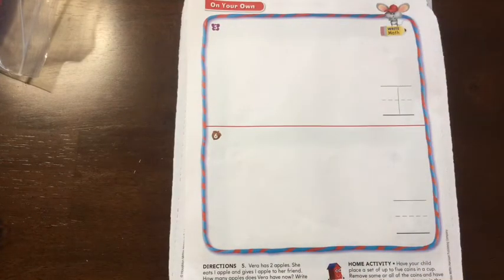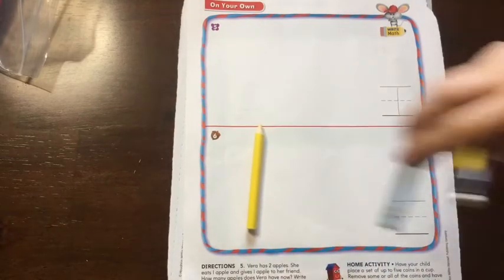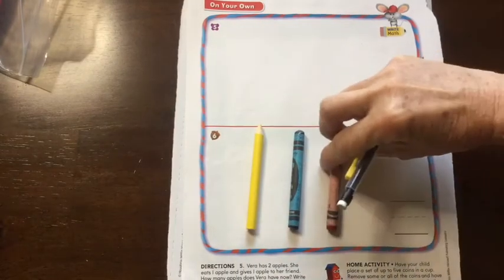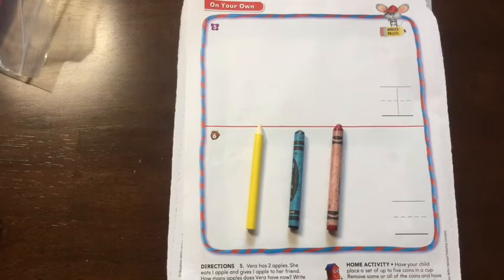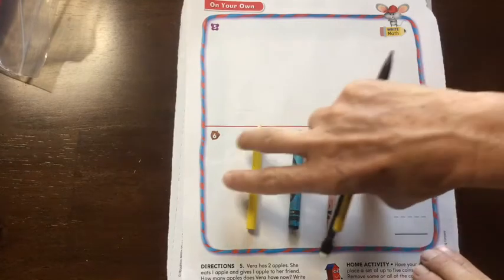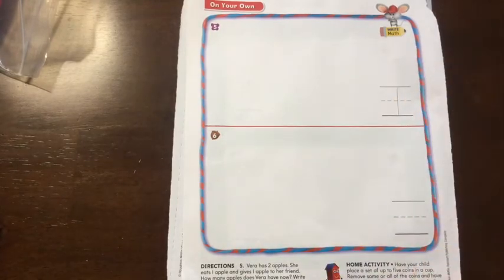Now we're on problem 6. Amy has 3 crayons. Ready? I'm going to actually use, well, not crayons. I have 1 pencil. So let's go. 1, 2, 3. Amy has 3 crayons. She gives some away. Now she has no crayons. How many did she give away?